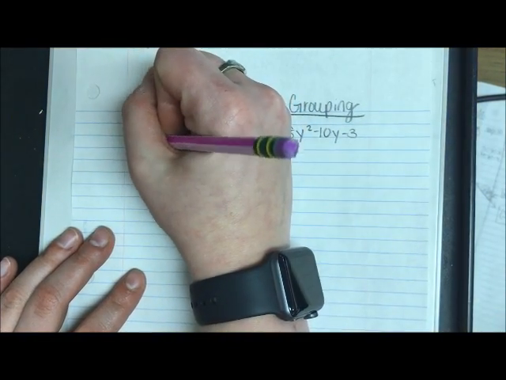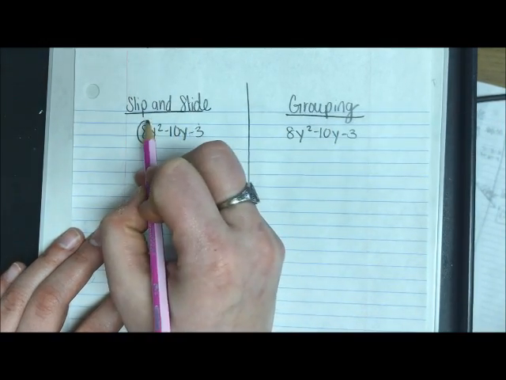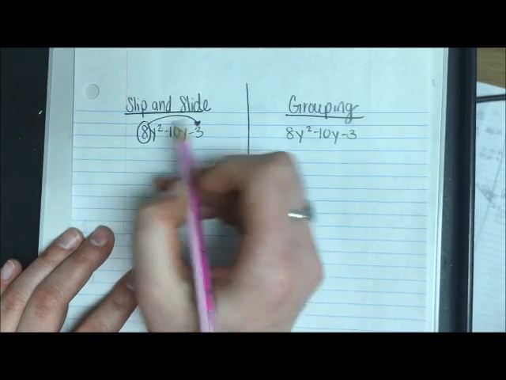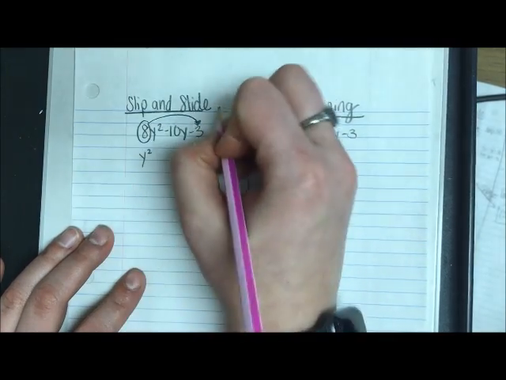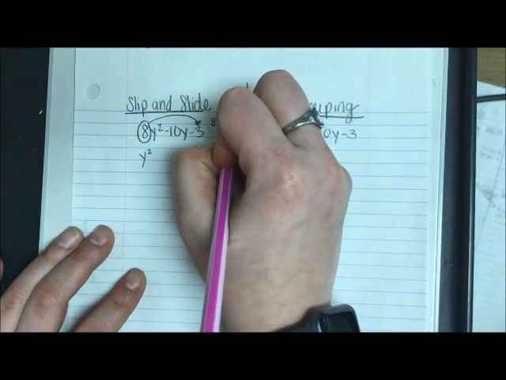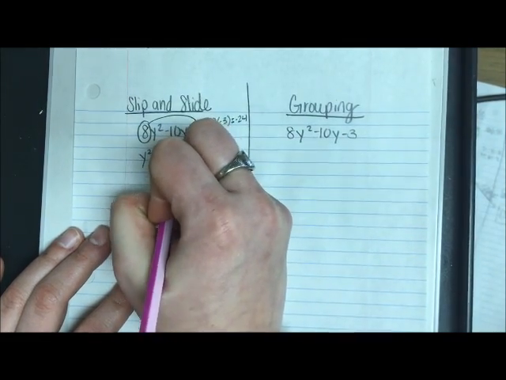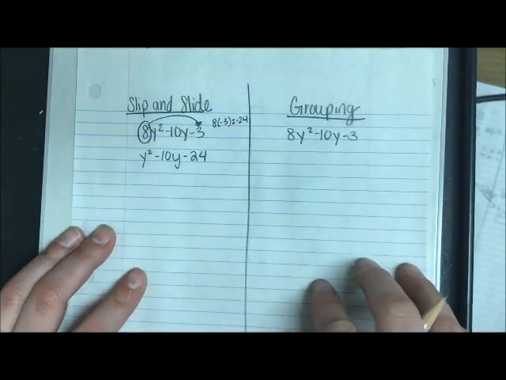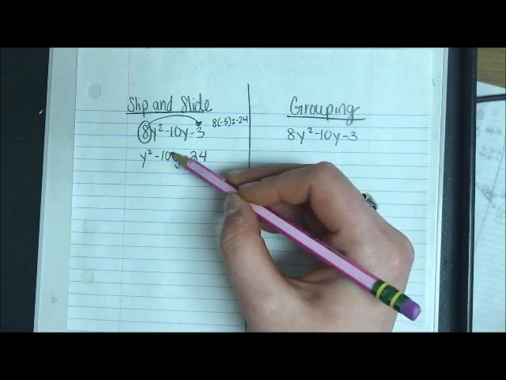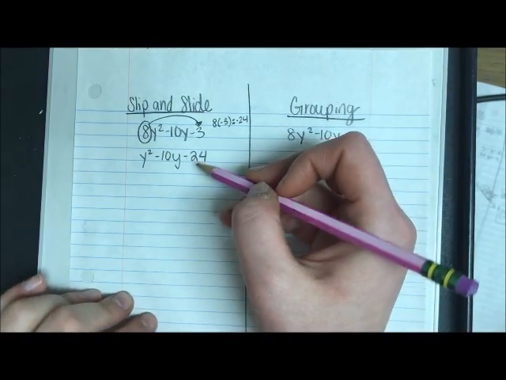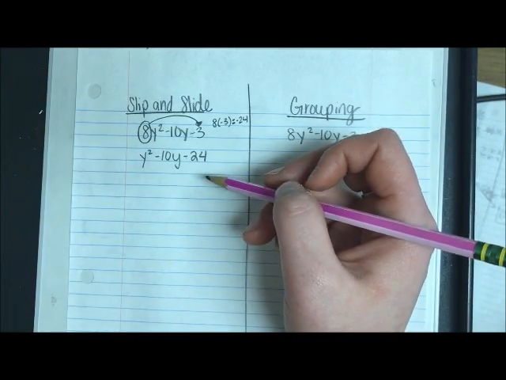All right, I'm going to start with slip and slide. I see that 8y squared, negative 10y, and negative 3 don't have anything in common other than 1. So I'm going to slip my a term and multiply it by c. 8 times negative 3 gives me negative 24. So now I need to figure out what multiplies to get negative 24 and adds to get negative 10. So I know that one of my numbers will be positive and one of my numbers will be negative.